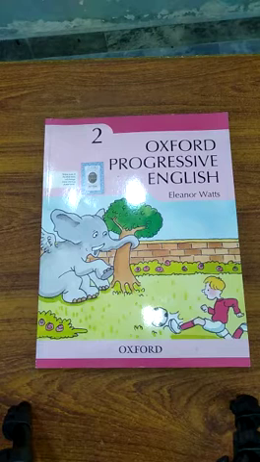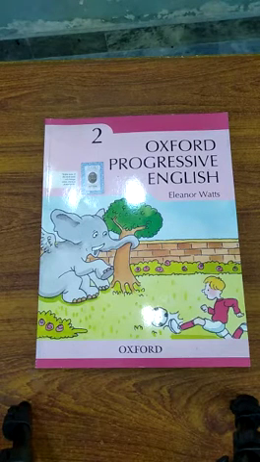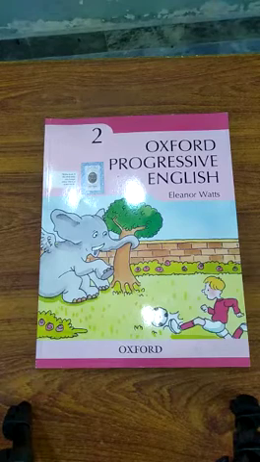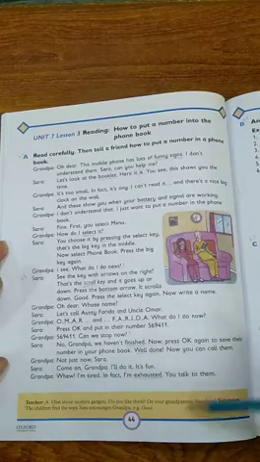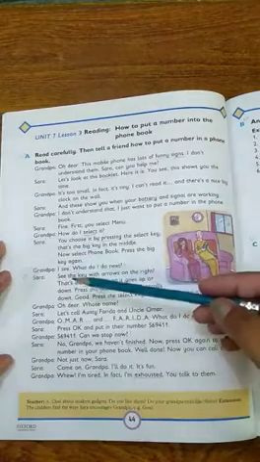Assalamu alaikum students, this is your 5th English lecture and I am your English teacher for class 2. Students, take out your textbook of English. Dear students, open page number 44. This is your 5th lecture and now let's start the reading.